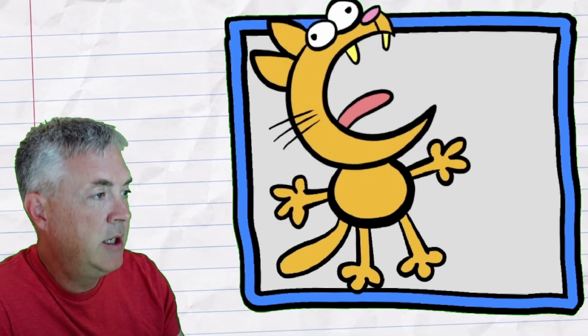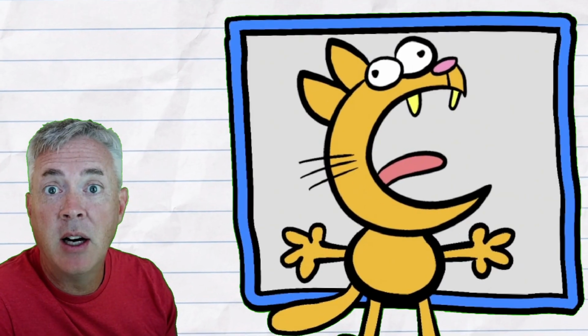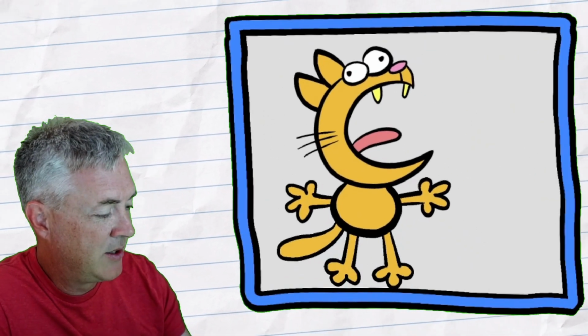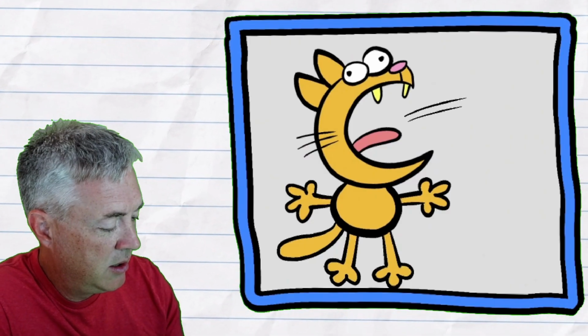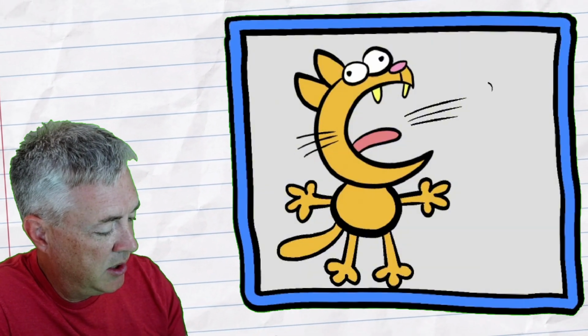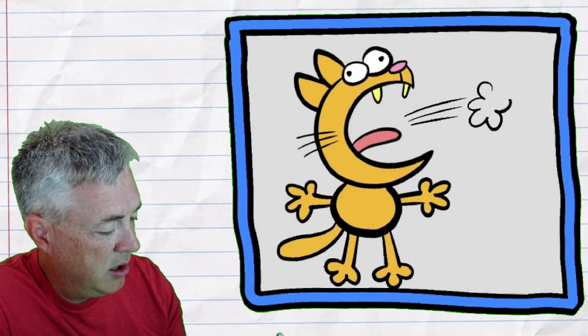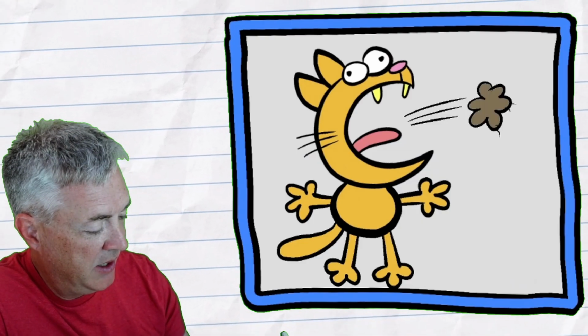And our cat is almost finished, but we need to have our cat coughing up a hairball. So let's go ahead and we're going to draw a line, a couple lines here, and a big disgusting hairball. And to make it even more disgusting, a couple little loose hairs coming off that thing.